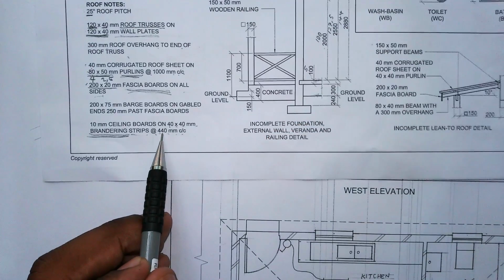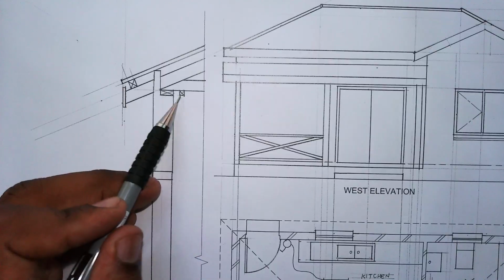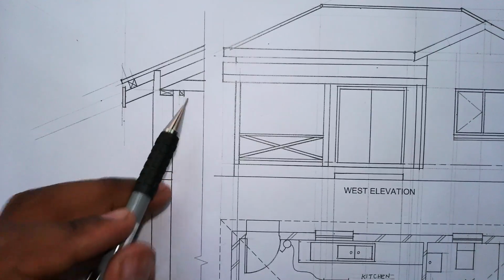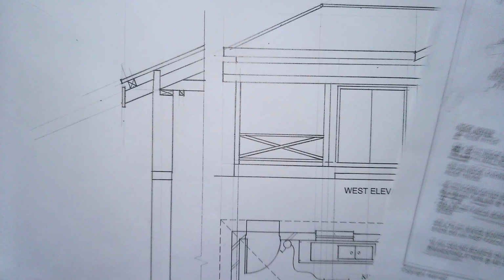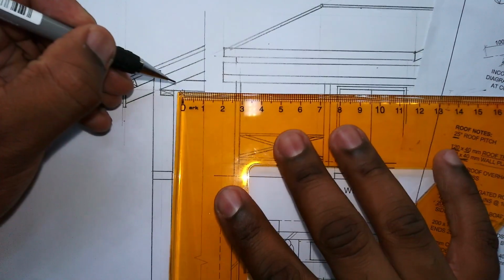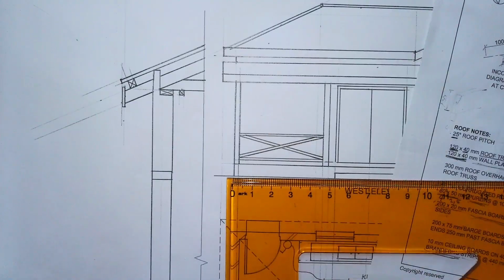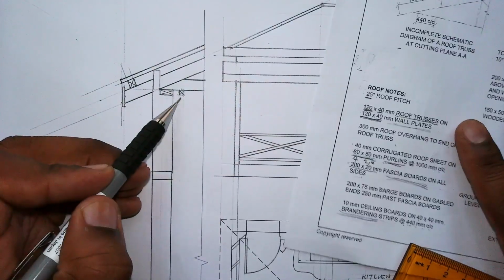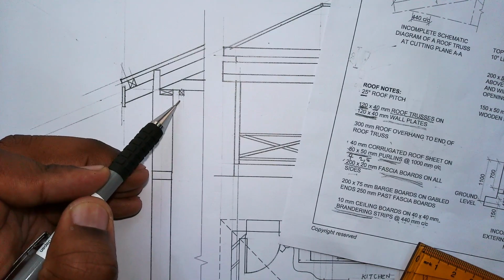Okay, and then they said the next one will be placed at 440. Right, so 440, obviously that means I'll only draw one strip, right, because this section is too small. Because when I divide the 440 by 20 I get 22, and when I measure from the center of this strip there, 22 is somewhere there, so it means I'll just leave it as it is. All right, and then underneath this rendering I have to add the ceiling board.